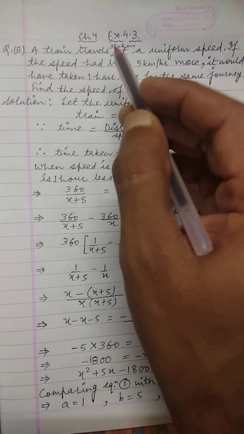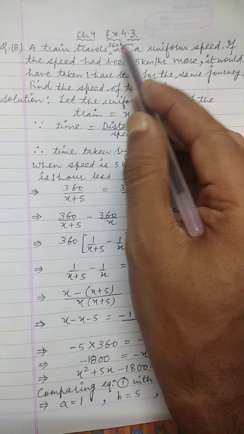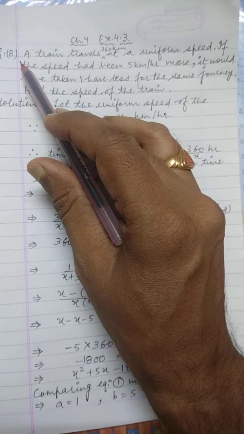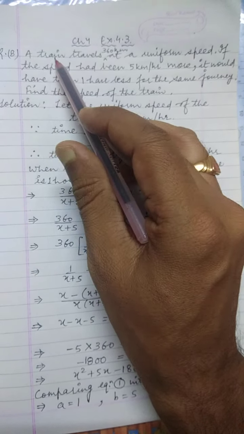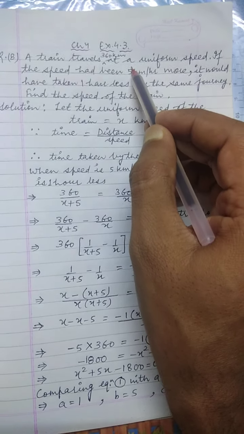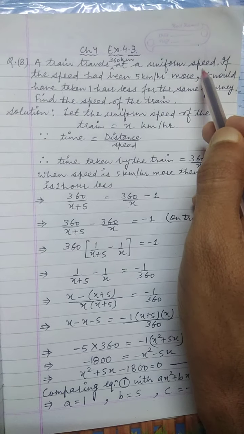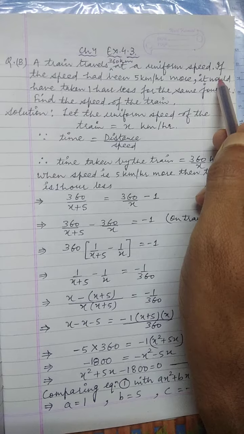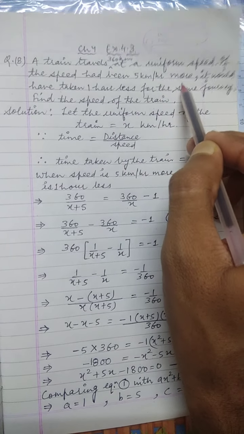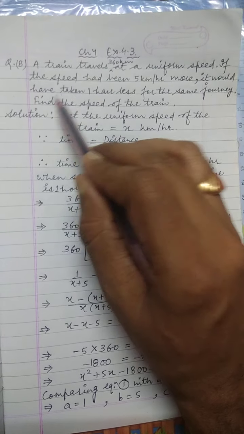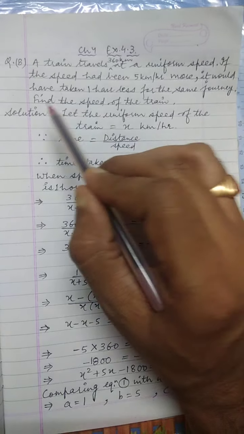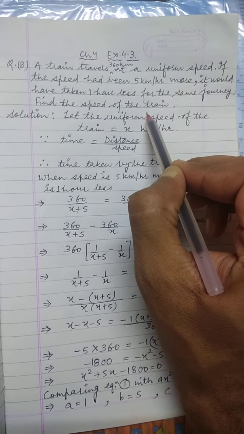Students, we are solving chapter 4 exercise 4.3 question number 8. In this, the question states that a train travels 360 km at a uniform speed. If the speed had been 5 km per hour more, it would have taken 1 hour less for the same journey. Find the speed of the train.